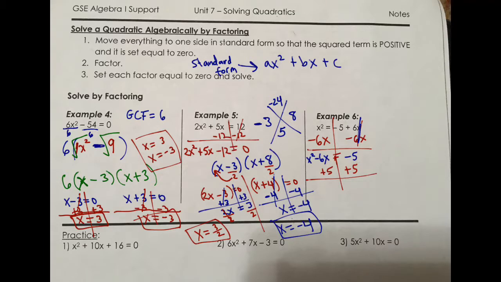Add 5. And that leaves us with x squared minus 6x plus 5 is equal to 0. Let's write that out here: x squared minus 6x plus 5. And so now we go into factoring. A times C is at the top, so 5 times 1. We got a 5 there and a negative 6 there.